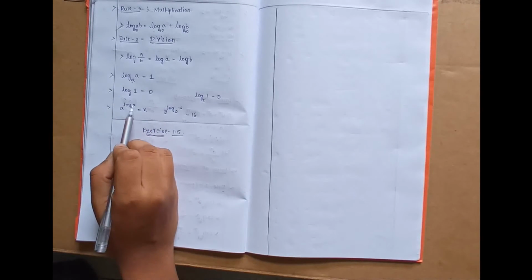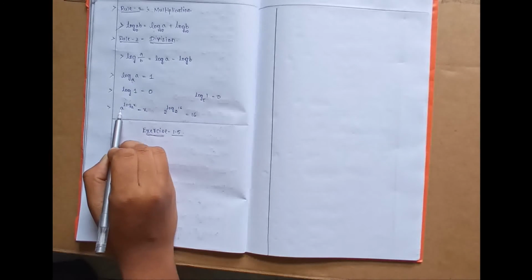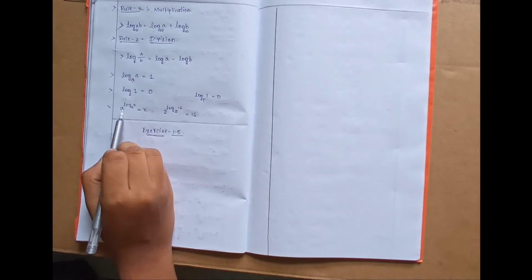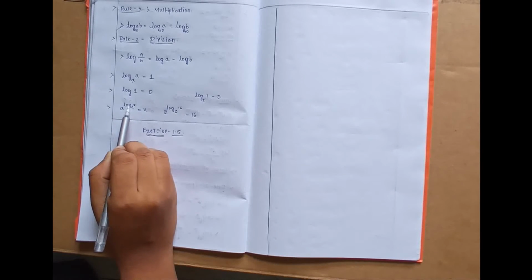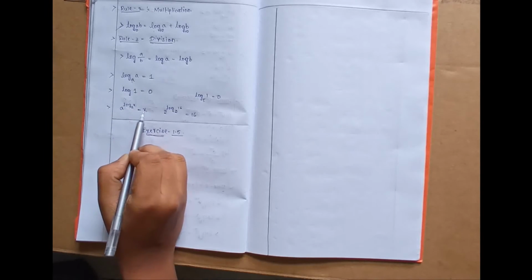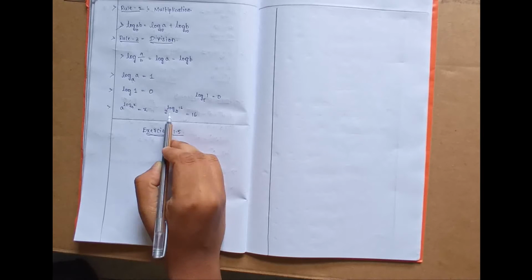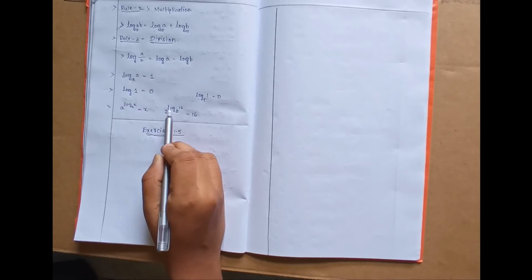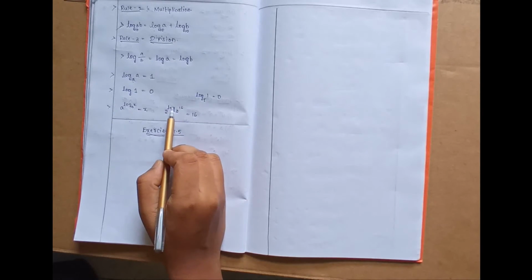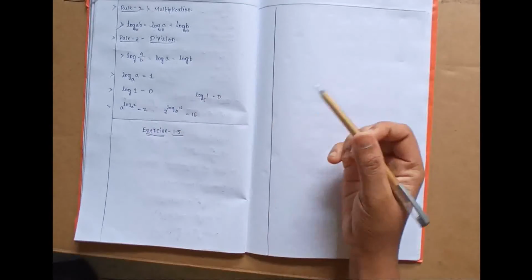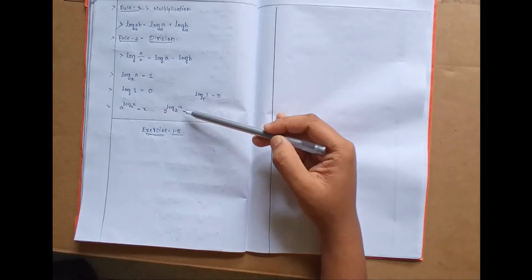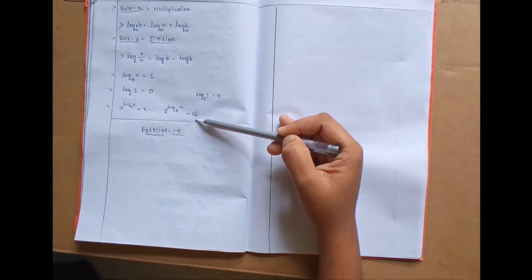Here, when the base is raised to the power of a logarithm, here A is having the exponent as a logarithmic number, then the logarithmic number will become the result. For example, 2 to the power of log 16 to the base 2 is equal to 16. Here the x will become the result.